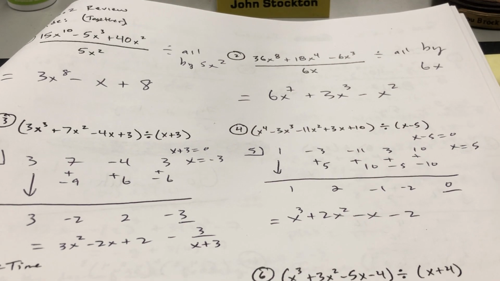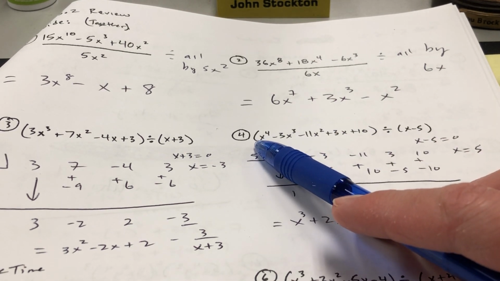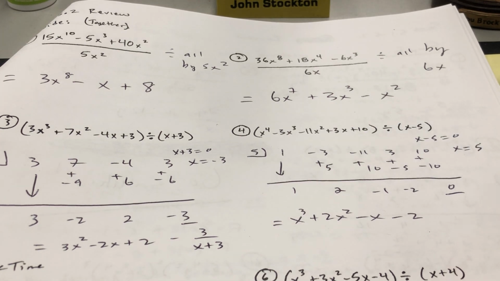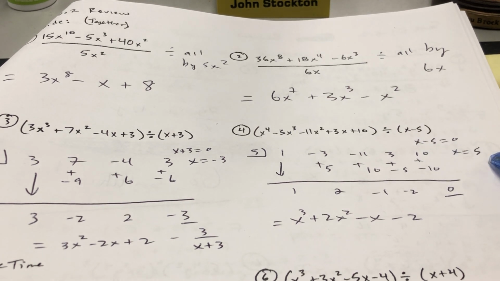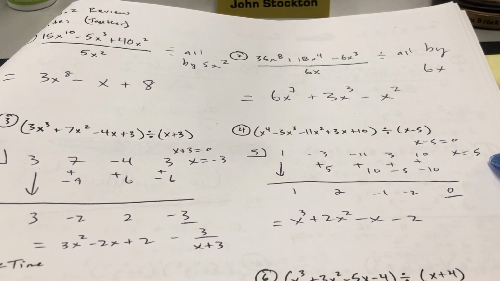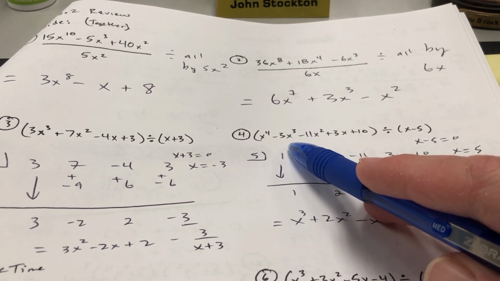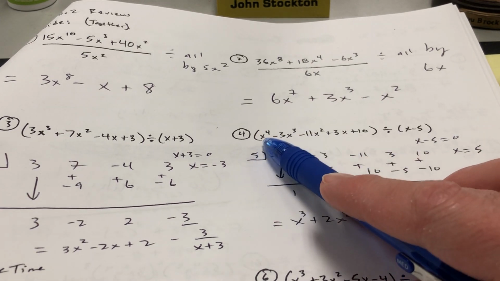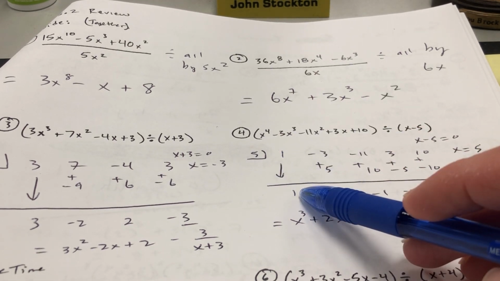It can only get harder if we have to add in some zeros. So we're taking x to the 4th minus 3x to the 3rd minus 11x squared plus 3x plus 10. We're going to divide it by x minus 5. All right, I'm going to take x minus 5. I'm going to set it equal to 0. X equals 5 goes into the cubby. 5 goes right there. 1x to the 4th, right? So I do 1x to the 4th divided by 1x. That's just 1. Remember, I always bring this number down.